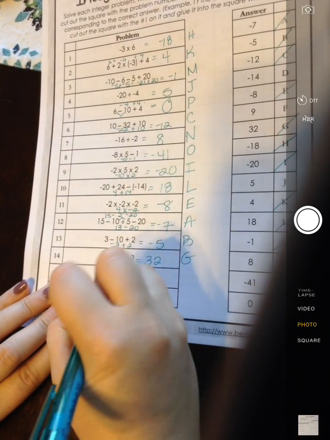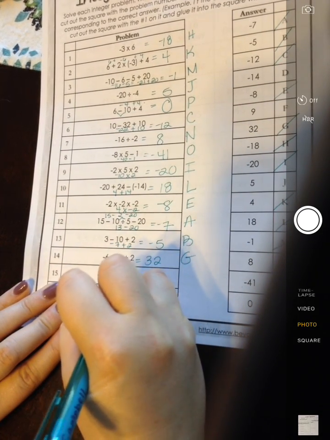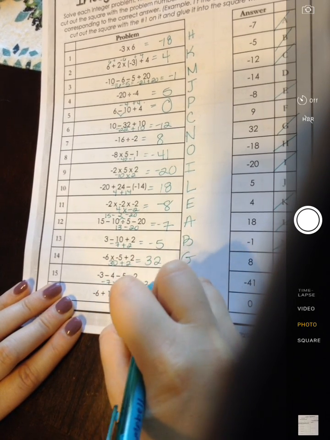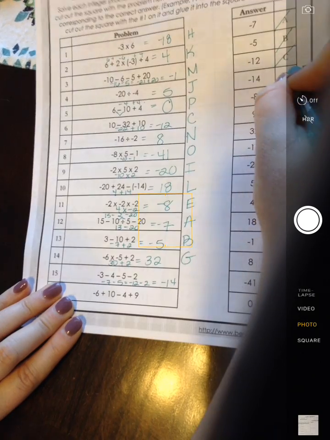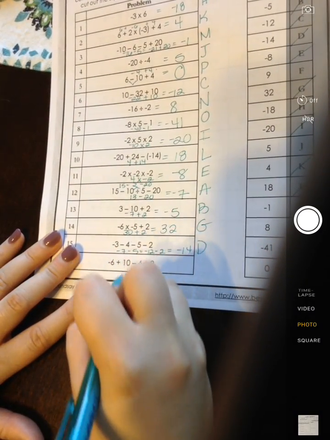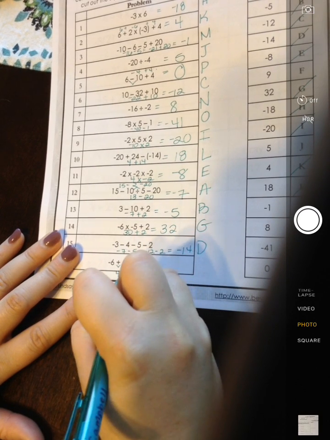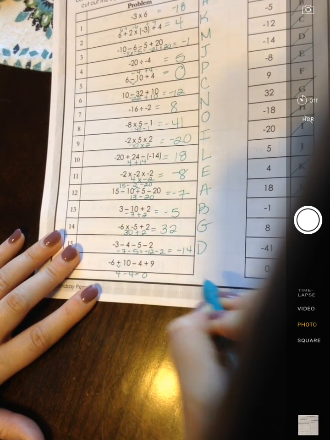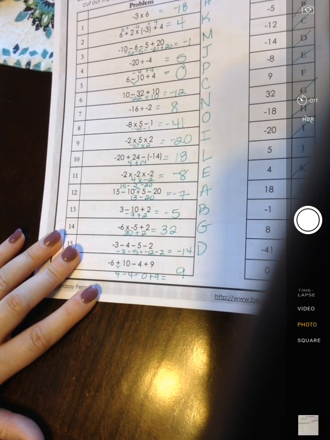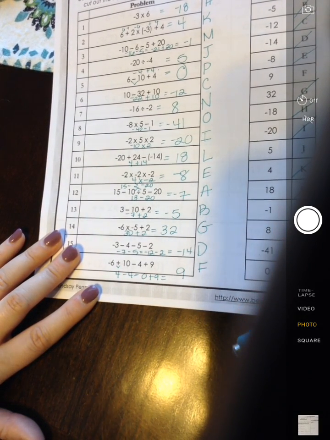Negative 3 minus 4 is negative 7. Negative 7 minus 5 is negative 12. And negative 12 minus 2 is negative 14, which is D. Negative 6 plus 10 is 4. 4 minus 4 is 0. And 0 plus 9 is 9, which is F. Flip it over.